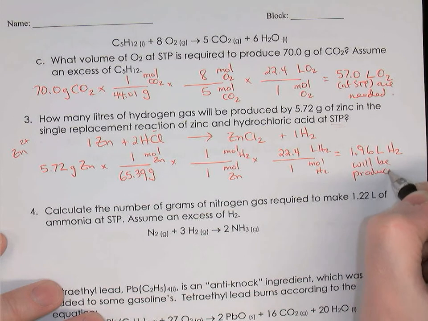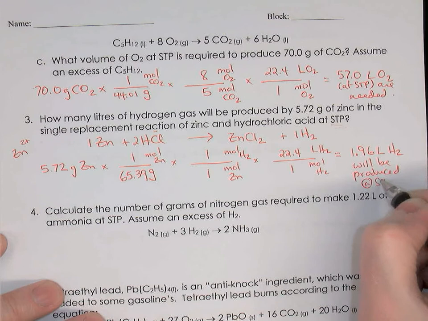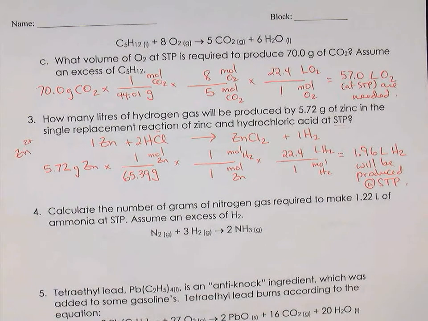And I probably should say at STP. So that's the volume of hydrogen produced from 5.72 grams of zinc.